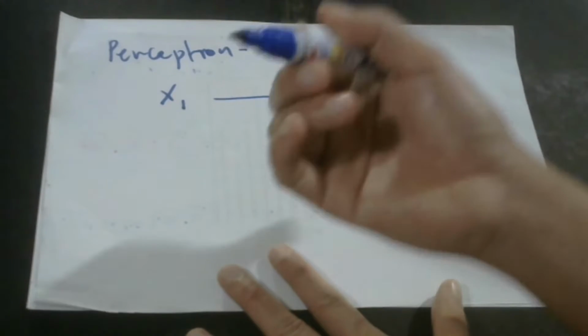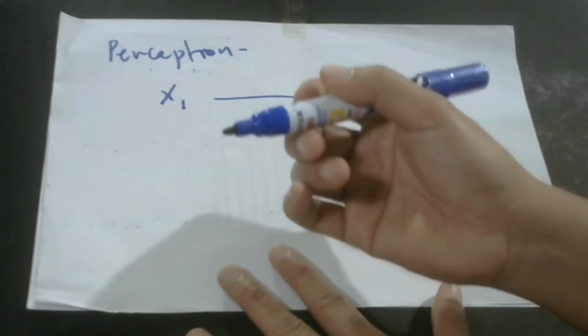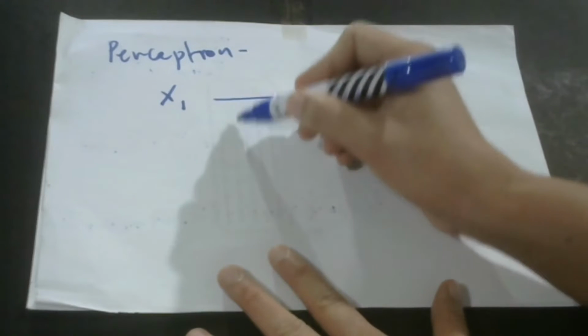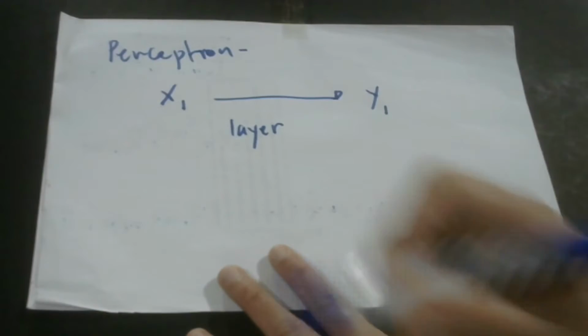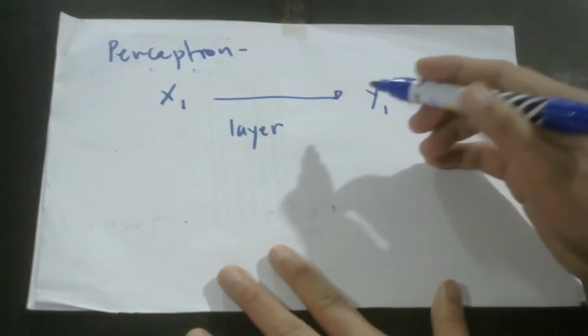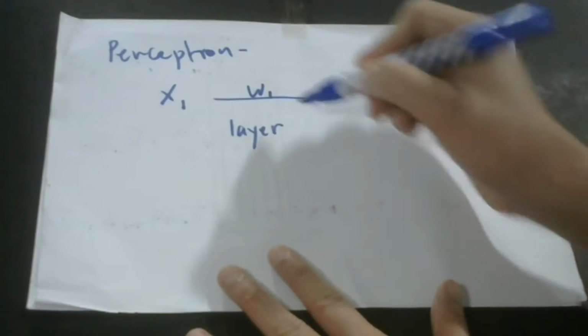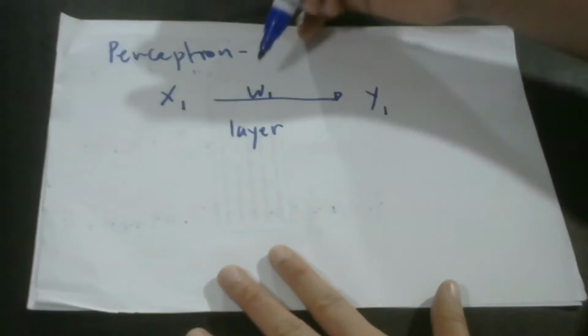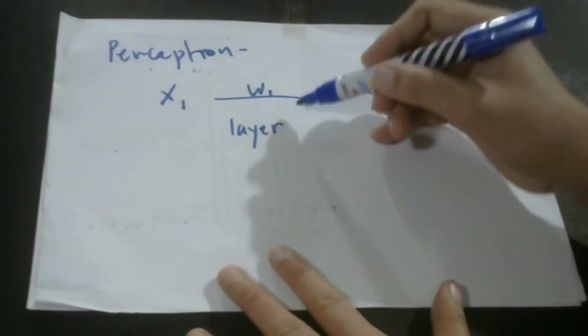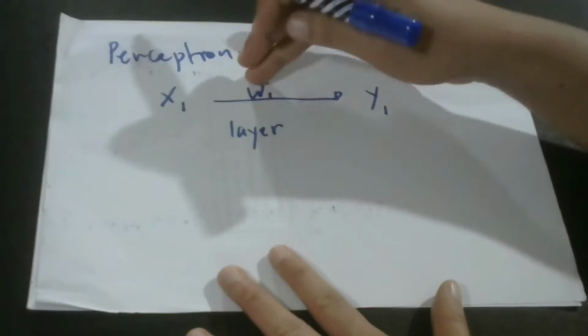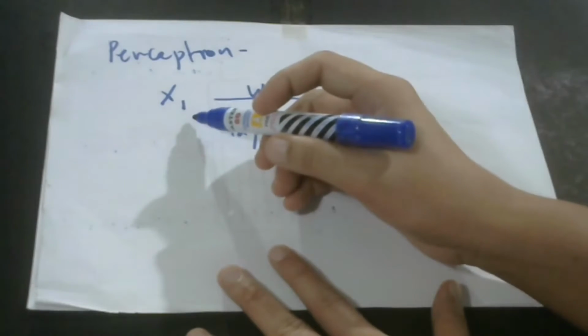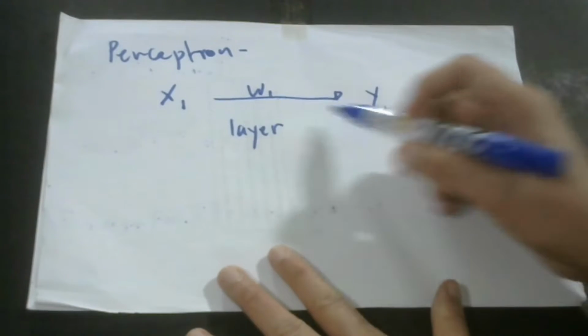I mean that there is a layer between them. So for example, the layer in between x1 and y1 is w1. And when we say w1, it refers to a certain weight that is attached to x1. So we have here x1, w1 and y1.